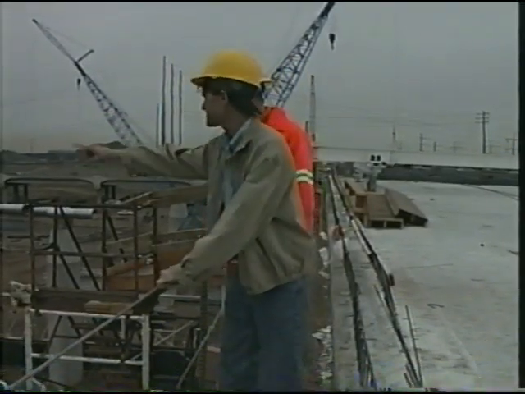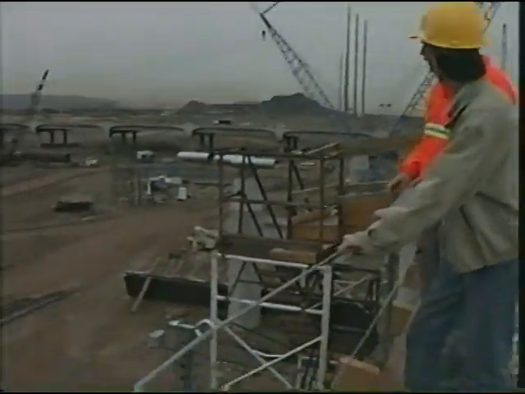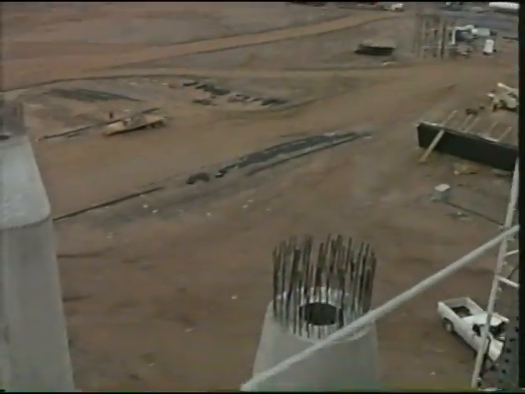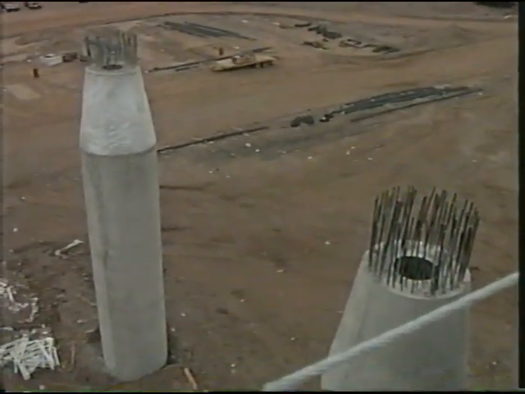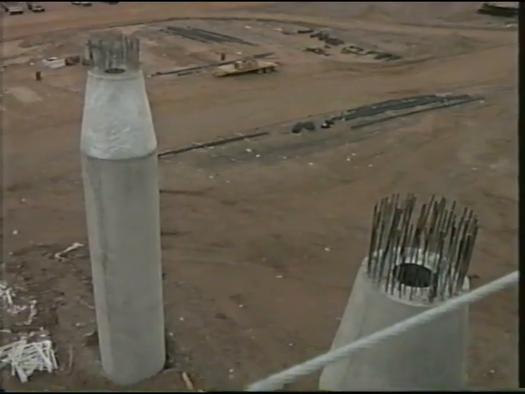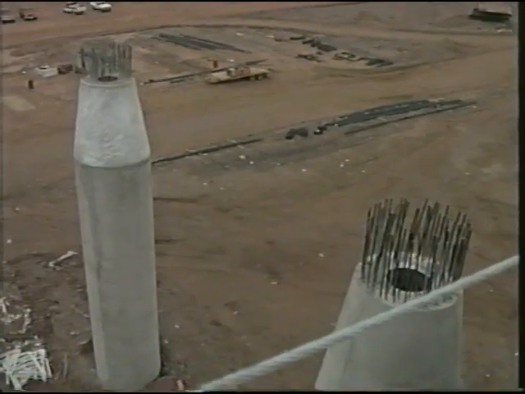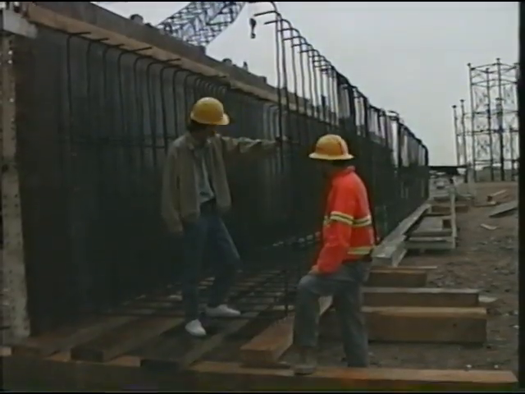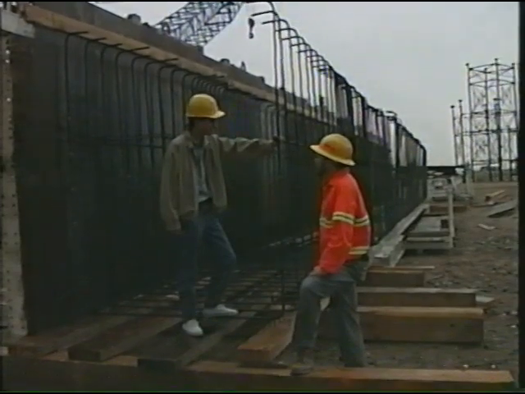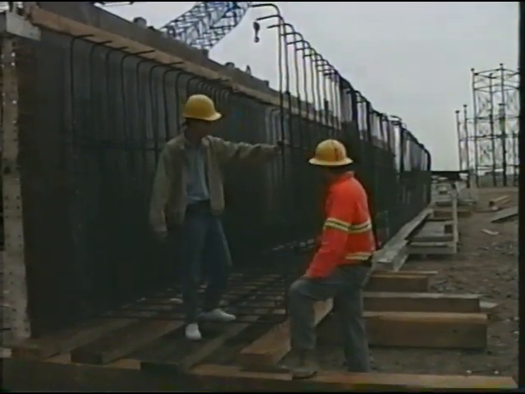What goes across these two columns here? Well, Howard, we call that a column cap beam. Just like a cap you have on your head, it's a cap for these two columns and links them together, or joins them together. And this is what sits between each girder. And this is how they make it right in here? Yeah, they make it right in here.